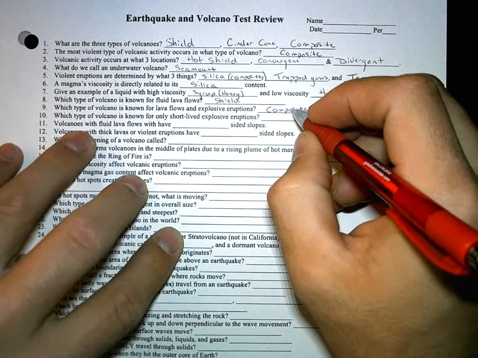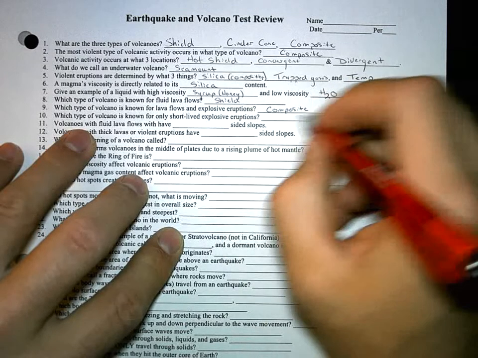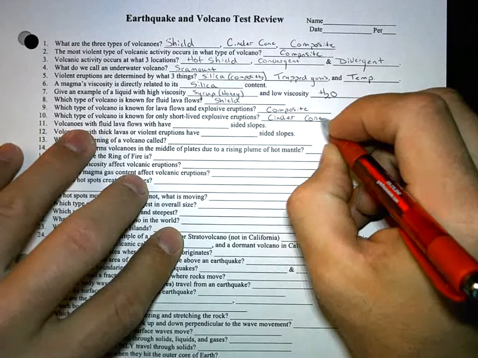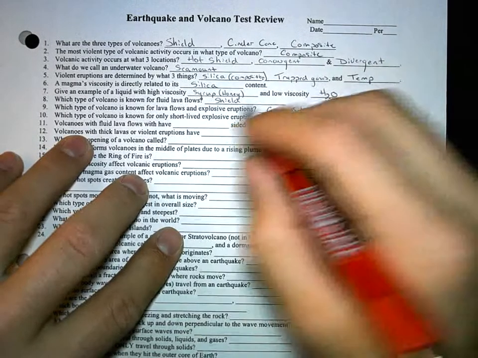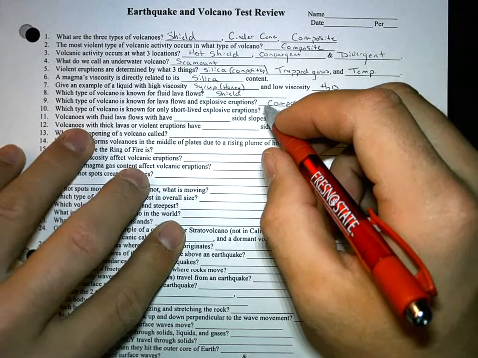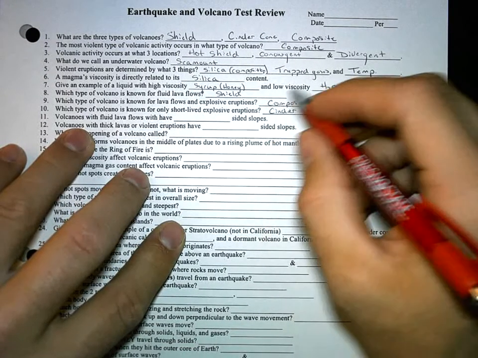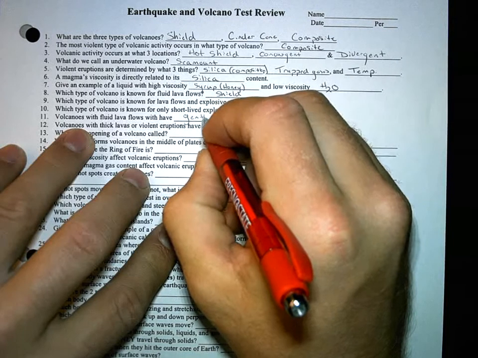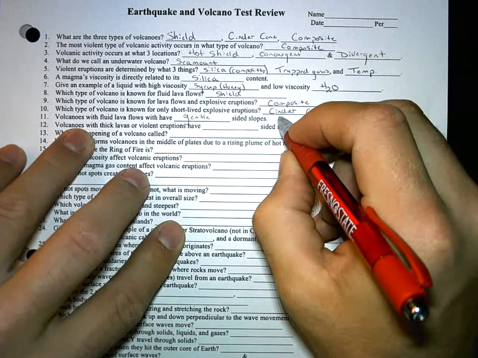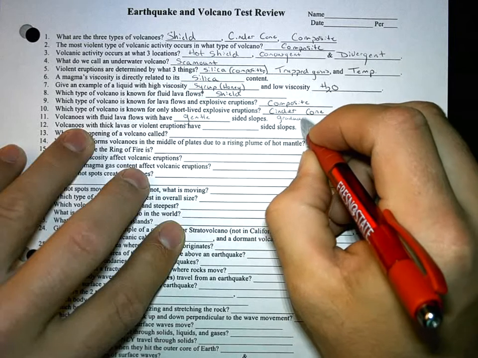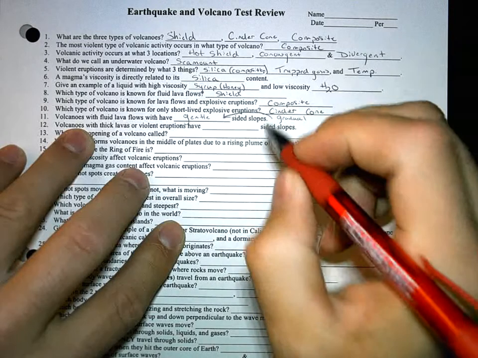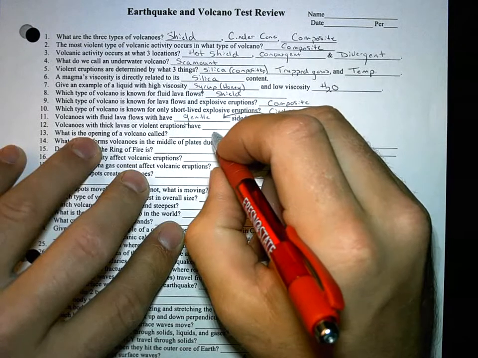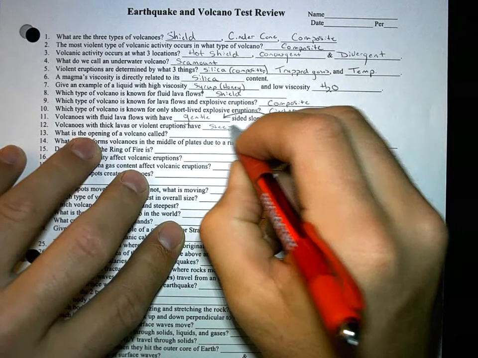What type of volcano is known for only short-lived explosive eruptions? That's your cinder cone. Remember, they just have that one explosion and normally they're done after that. They look like tiny little hills. Volcanoes with fluid lava flows have what type of sides? Gentle. Or you could also say gradual. Volcanoes with thick lava flows or violent eruptions have blank sides, steep, very steep sides, like your composite volcanoes.